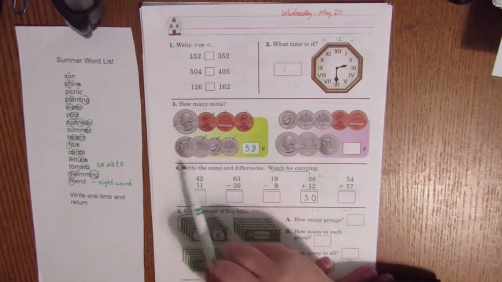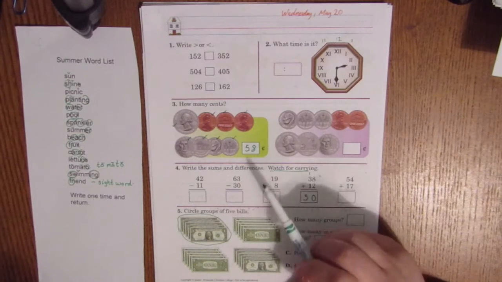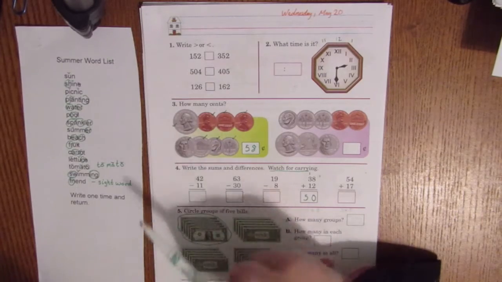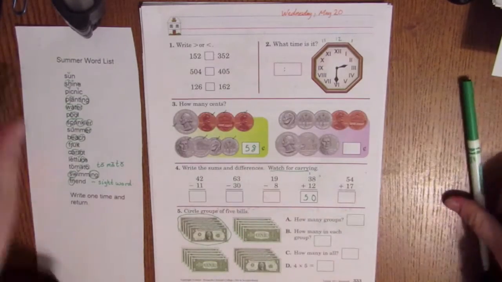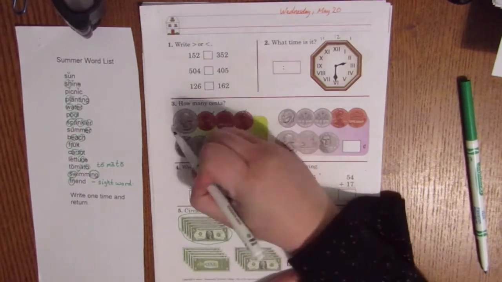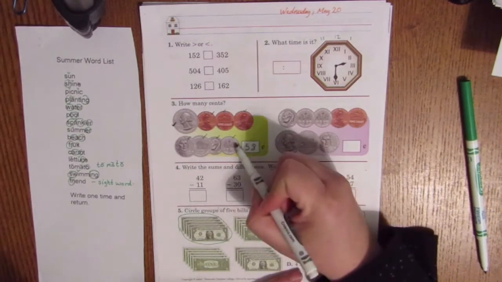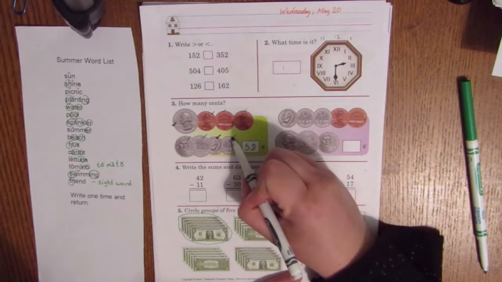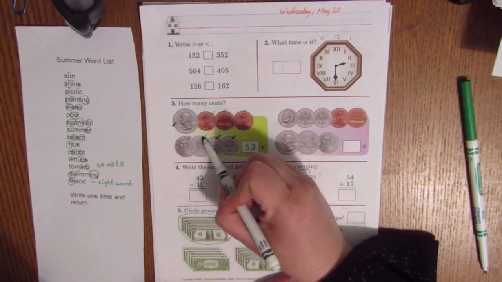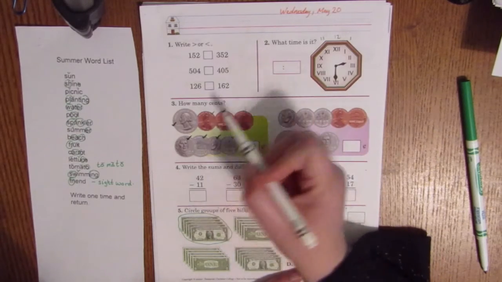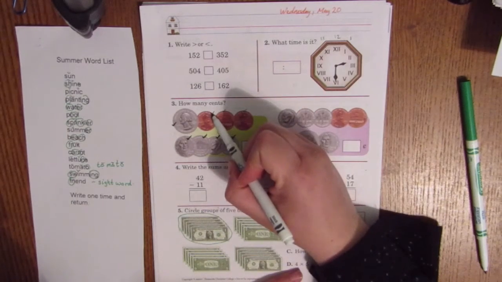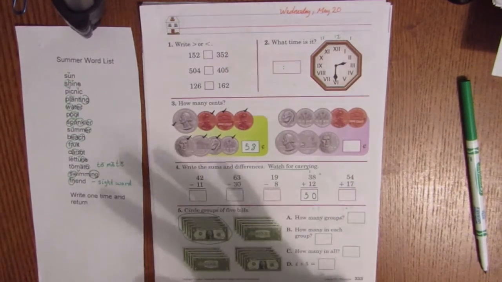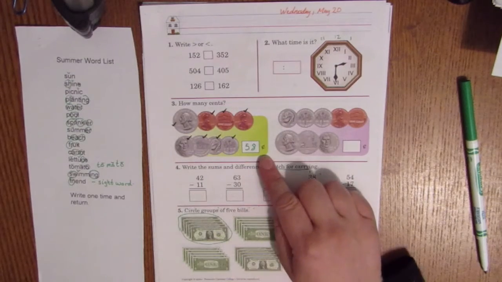We're going to count money, and if you notice, the money is out of order. So I'm going to go from my biggest coin to my smallest coin. So I'm going to count 25 first. Then I'm going to come down to my dimes, go 25, 35, 45, 50, 55, then my pennies, 56, 57, 58. I put a little check so that I remembered which ones I counted.